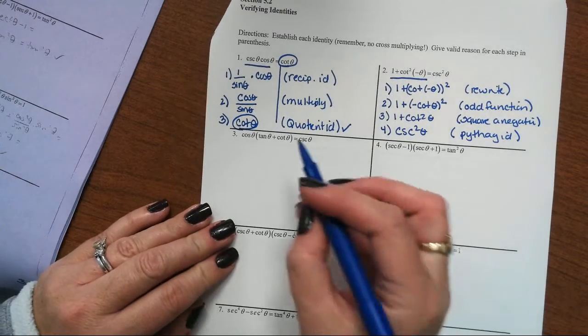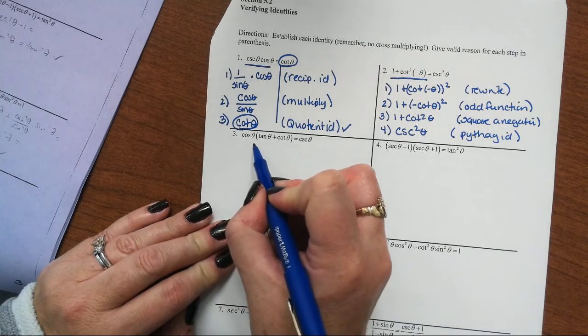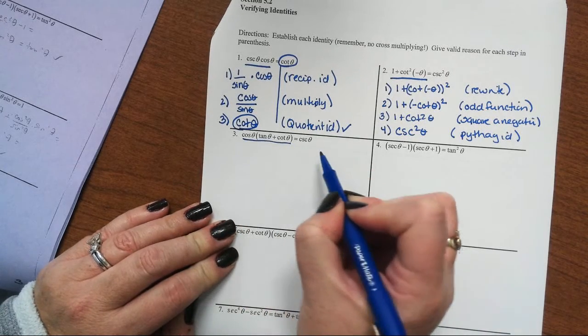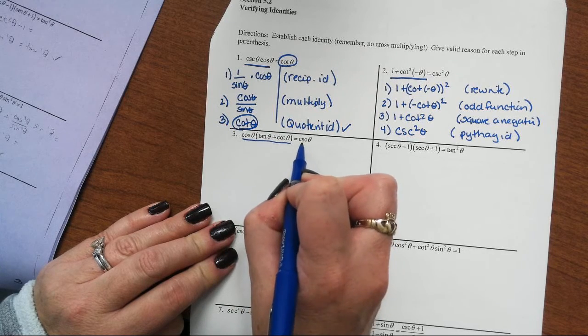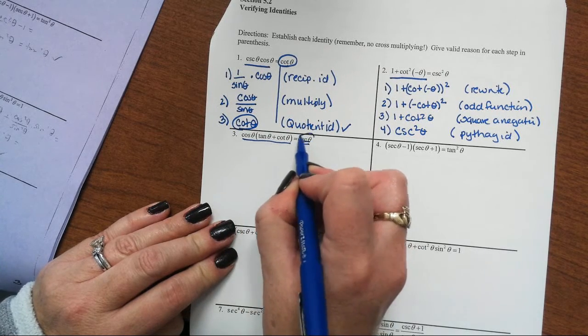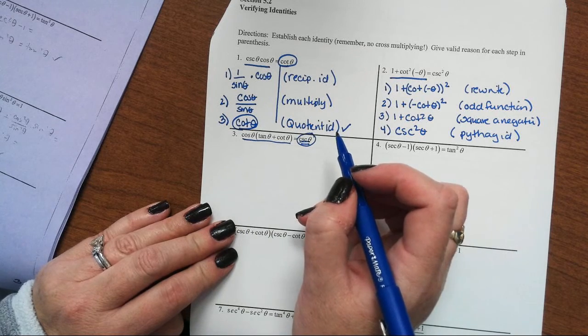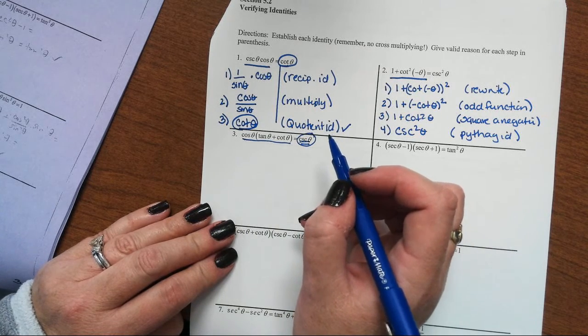So when you take a look at problem number 3, obviously pick your side you're going to work with. The left-hand side is much more complicated than the right-hand side. So I see a cosine. I'm trying to get everything in terms of a cosecant. Again, always keep an eye on where you're trying to get to. I know cosecant, I can have a form of 1 over sine.